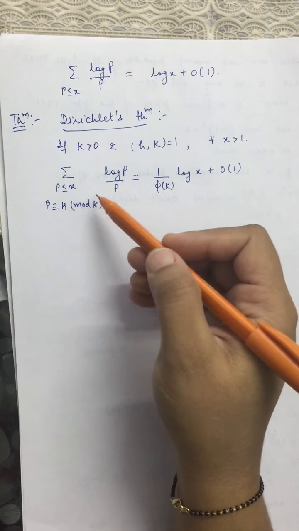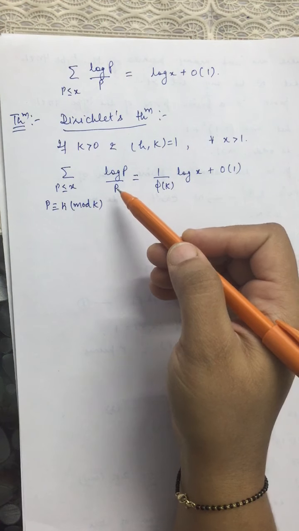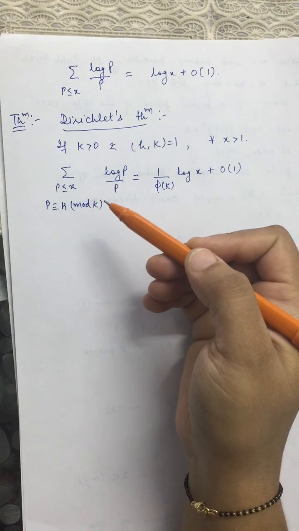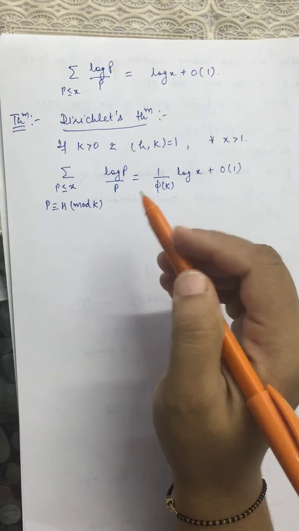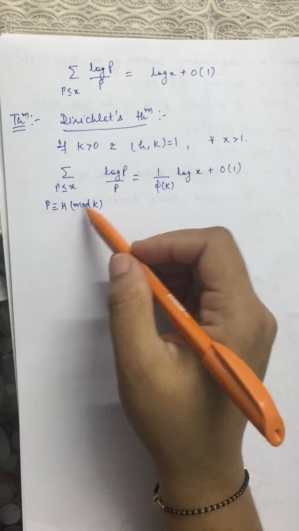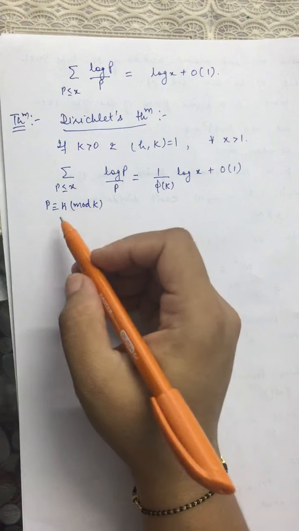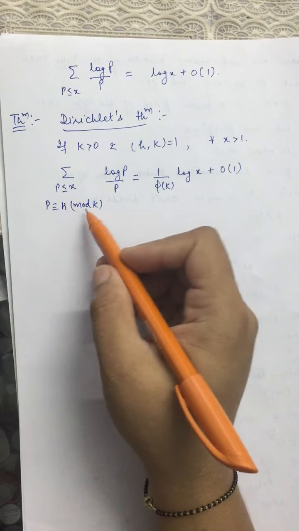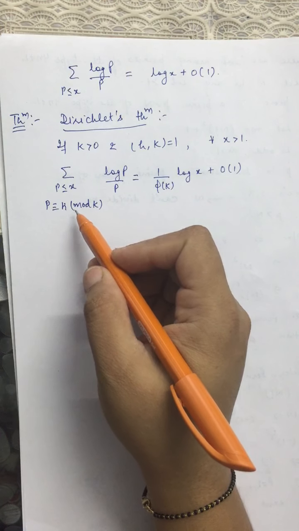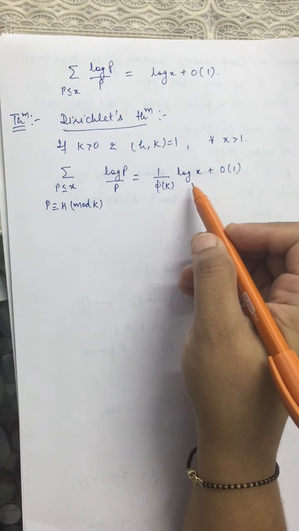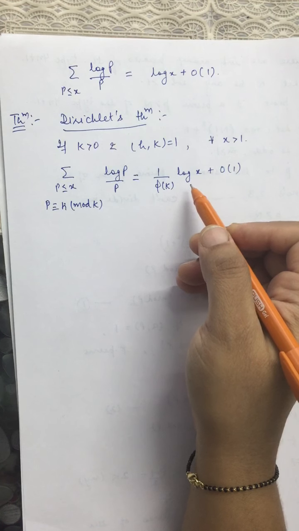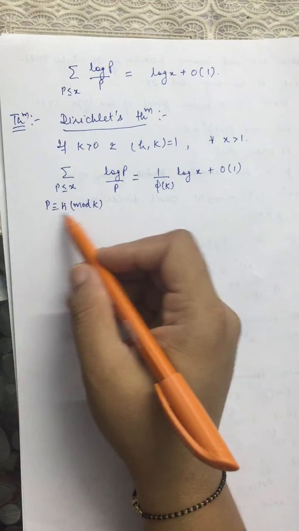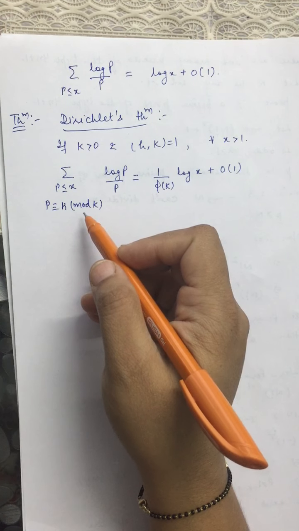So this is just a finite sum of terms which are less than 1, and this cannot tend to infinity as x tends to infinity. So if there is only a finite number of primes in this progression kn plus h, the left hand side is a finite sum while the right hand side tends to infinity, so there exist infinitely many primes in this arithmetic progression kn plus h.